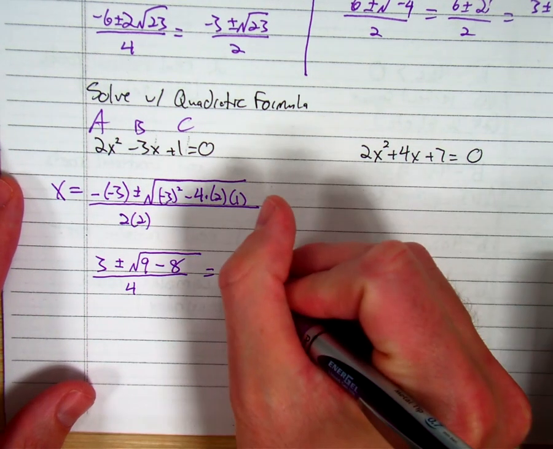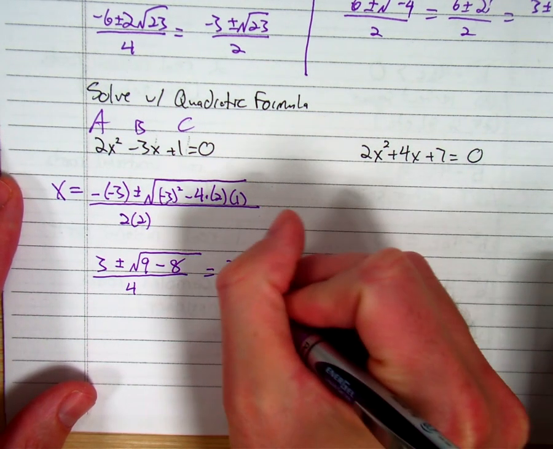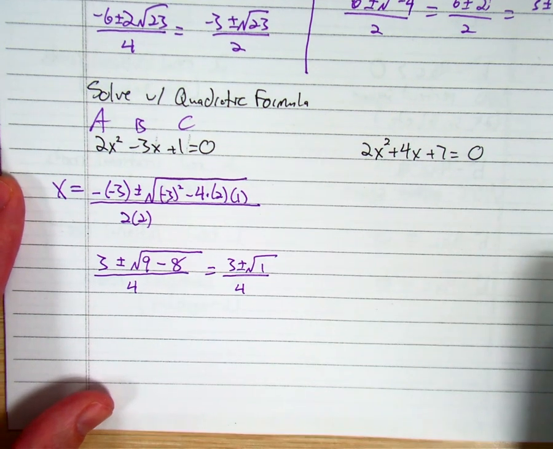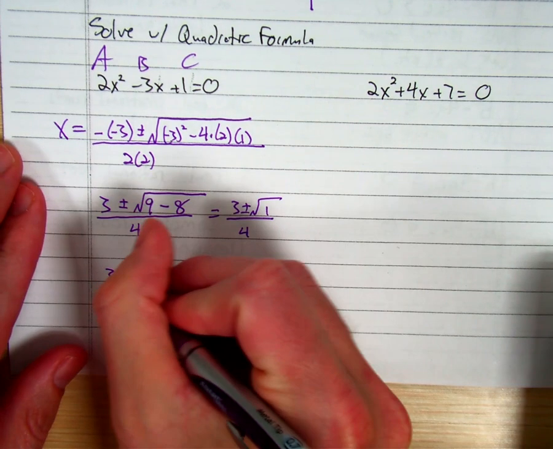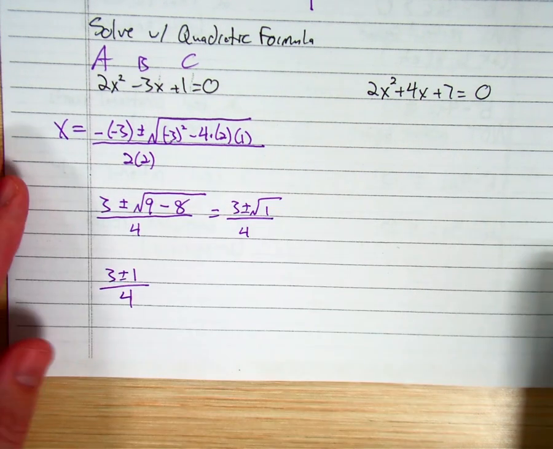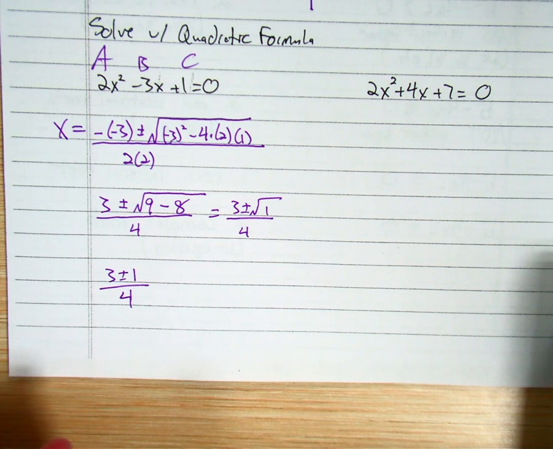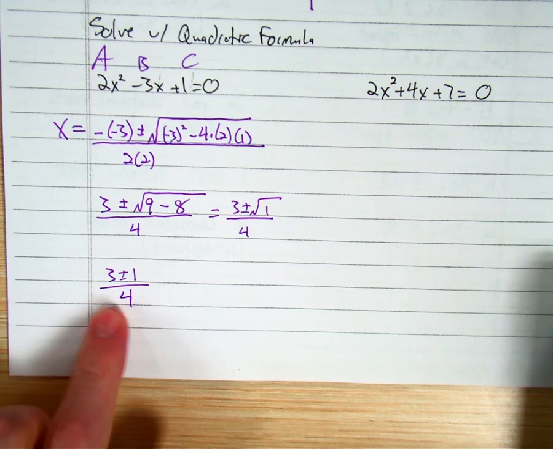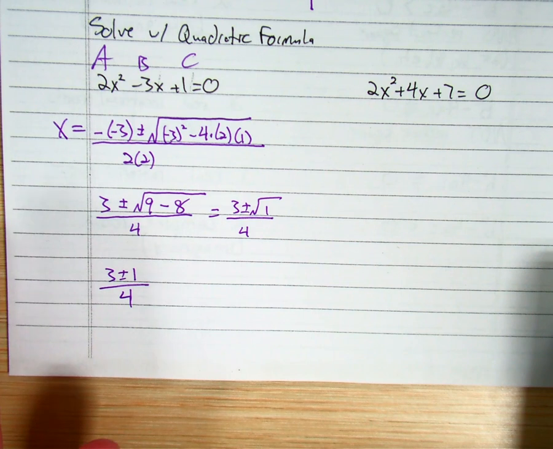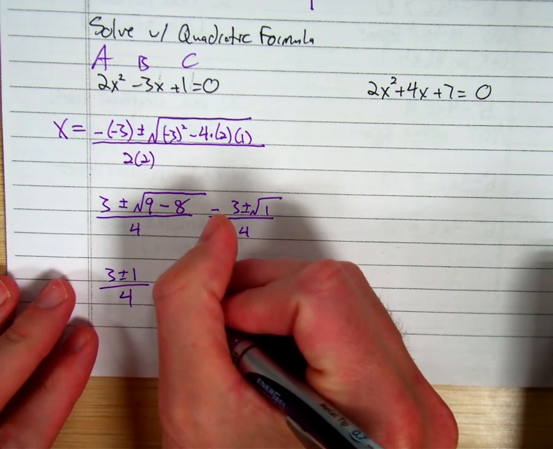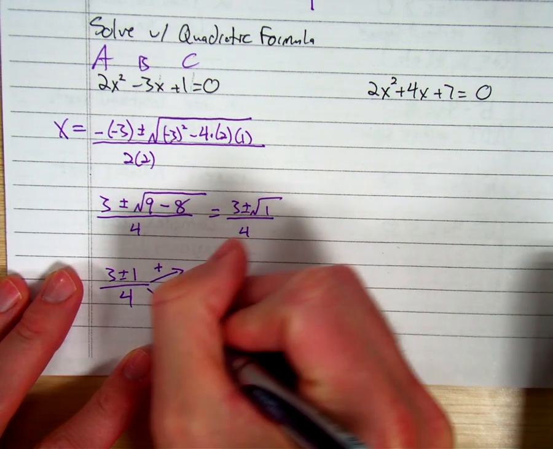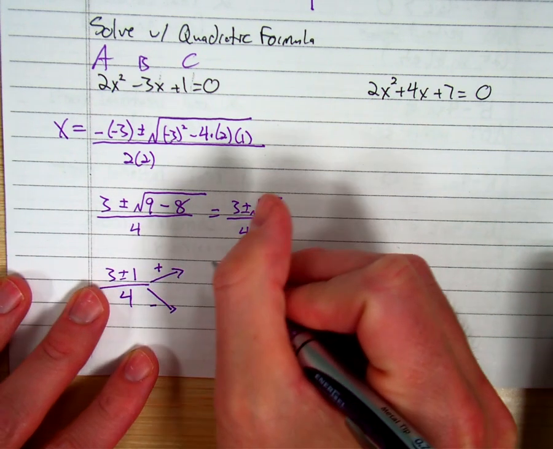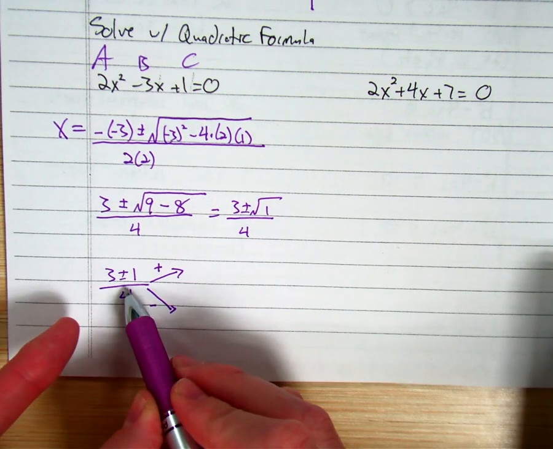Okay, 9 minus 8 is the square root of 1. Square root of 1 is 1. And now we have 3 plus or minus 1 over 4. Now, if it works out like this and we get all nice numbers, there's no radicals in there at the end, go ahead and finish it off. Go ahead and do it. This is how I'm going to write this little organizer. You do not have to do it this way. I'm going to do the plus 1 up there and the minus 1 down here, right? Because it's plus or minus 1.